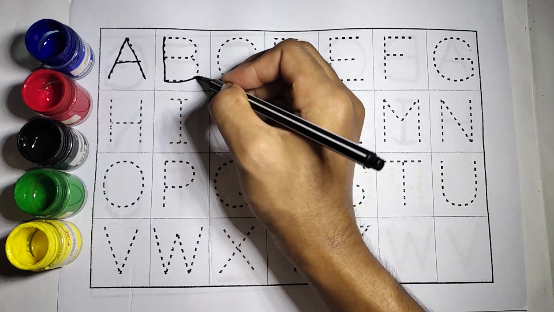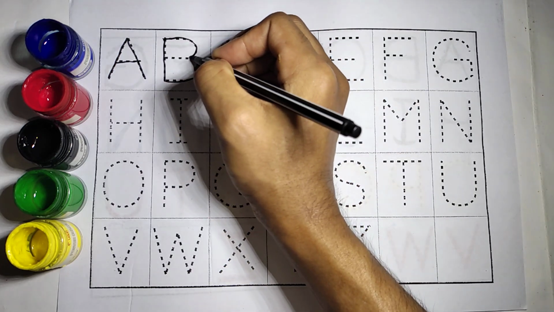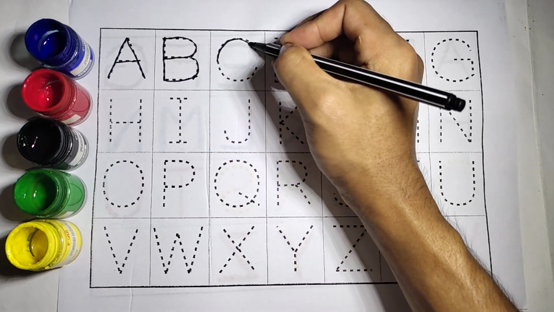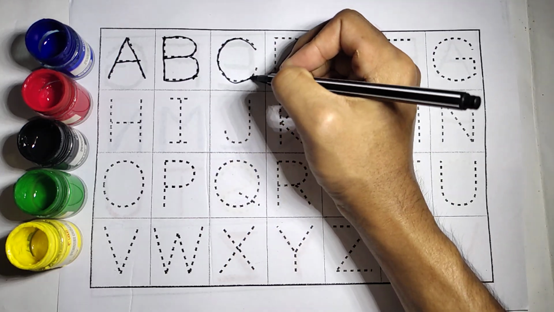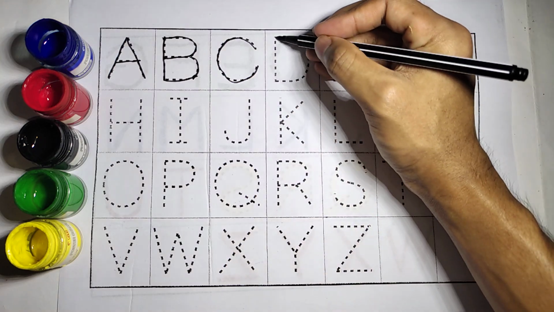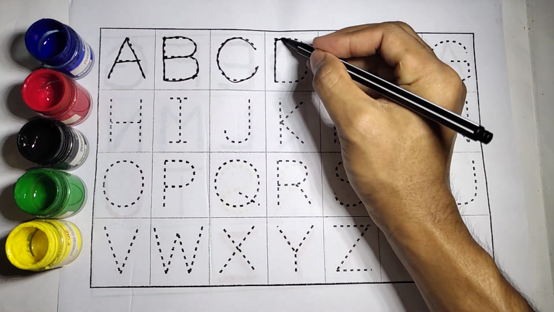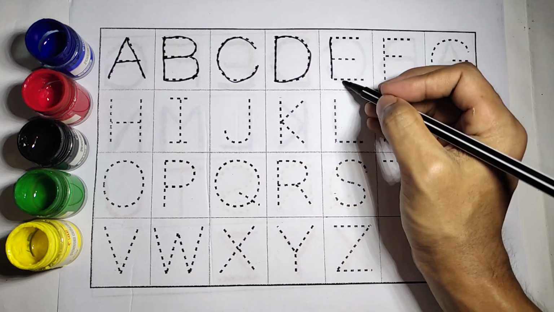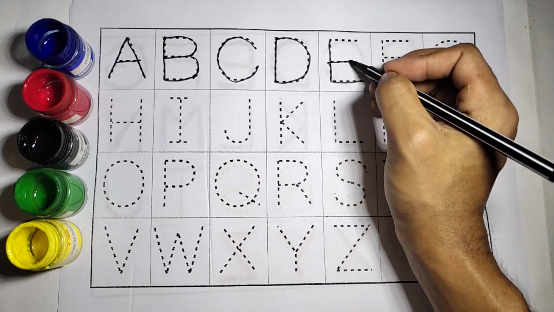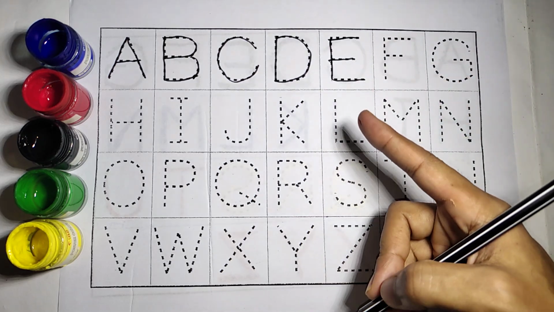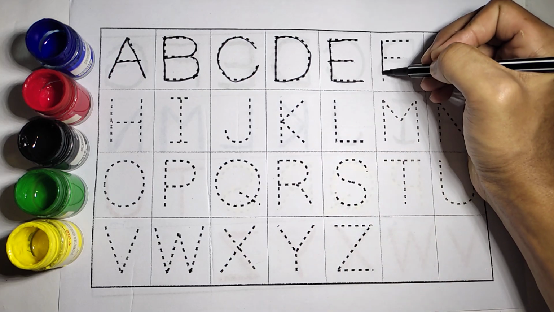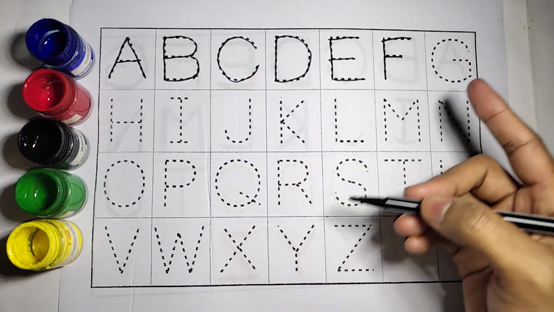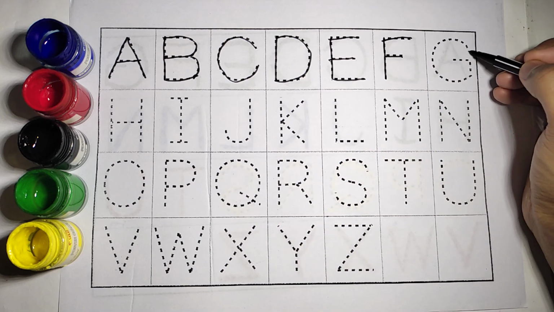Now we draw B. Kids, the next one is C. And now we draw D. The next one is E. Now we draw F. F for fish, F for fan. The next one is G.